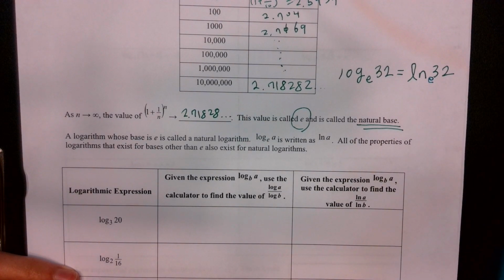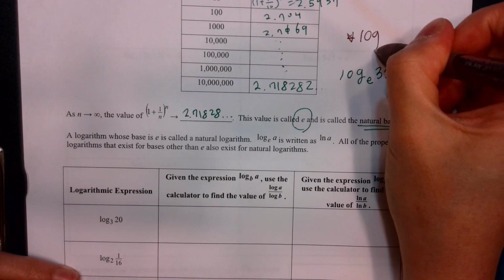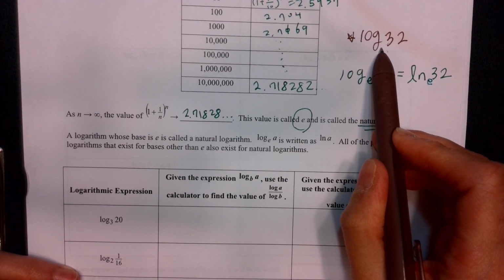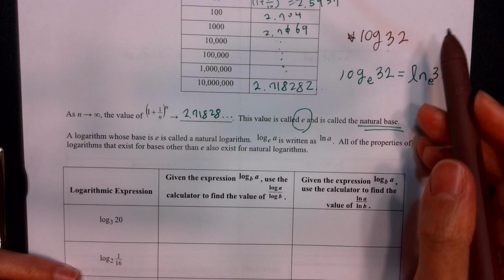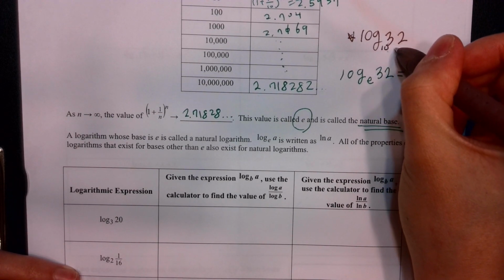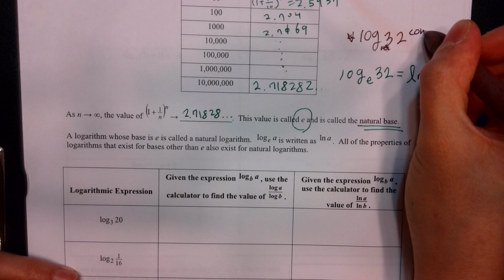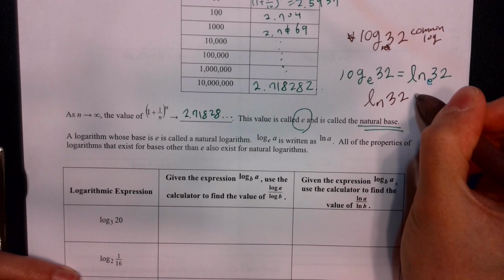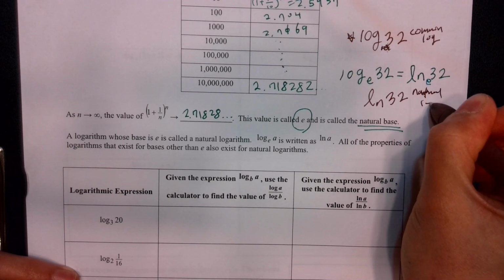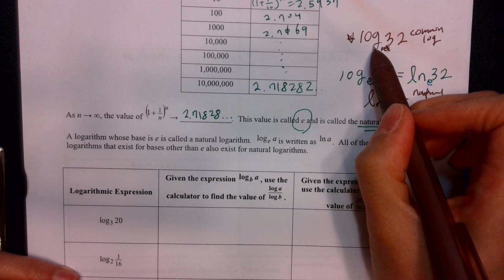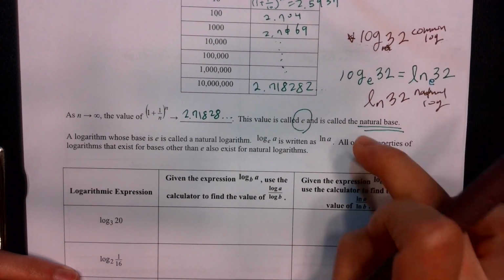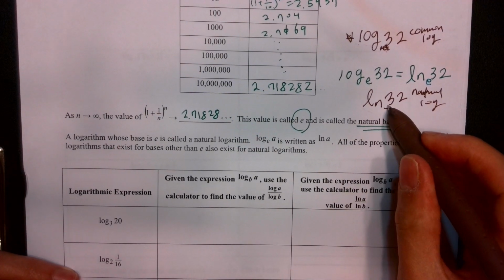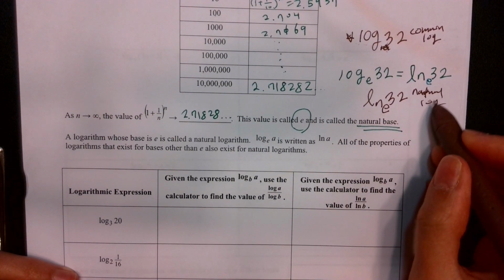Okay? Quick quiz. What base do you assume when you don't see it for just the log expression? Hopefully you know it. What is it? Yes, 10. That's called a common log. And what is this called? Natural log. Okay? Log, no base, assume it's 10, common log. ln, you read it as a natural log, no base, you assume that as E. Don't read it as a ln.